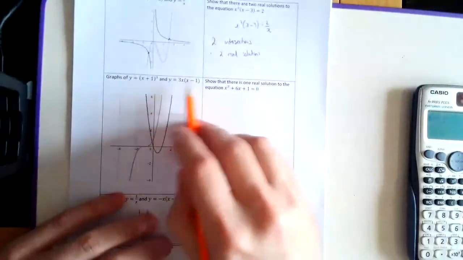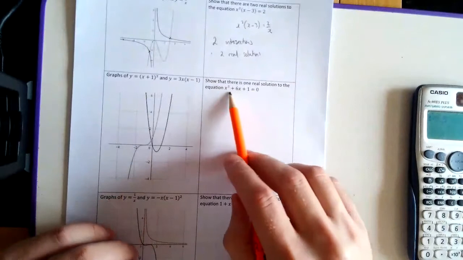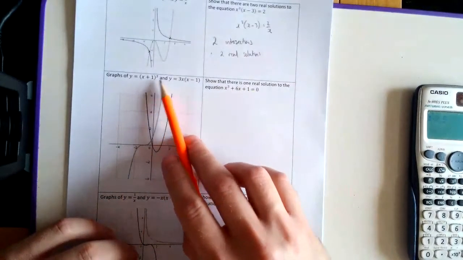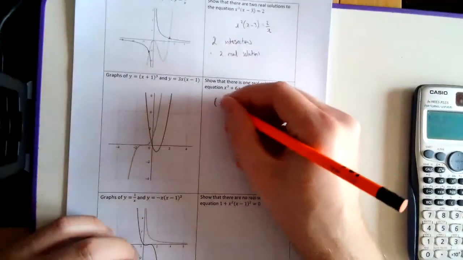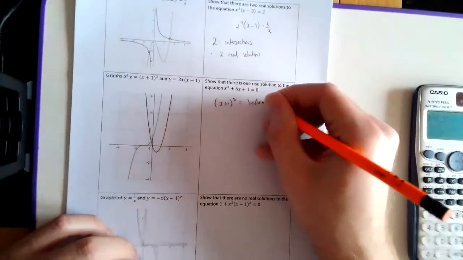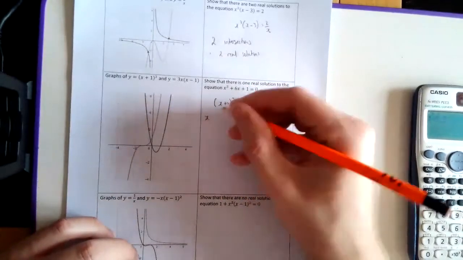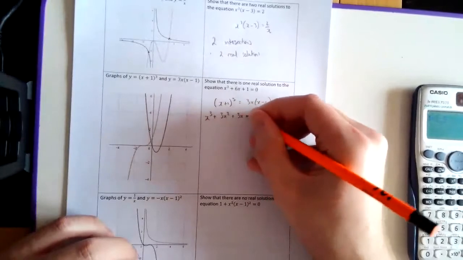Got these two. Show that there's one real solution to this equation. Well, this one looks a bit trickier. So instead I'm going to start with making these two equal, because I can see that they've got one solution, and see if I can get from there to this. So if I expand this side using binomial, I get x cubed plus 3x squared plus 3x plus 1.